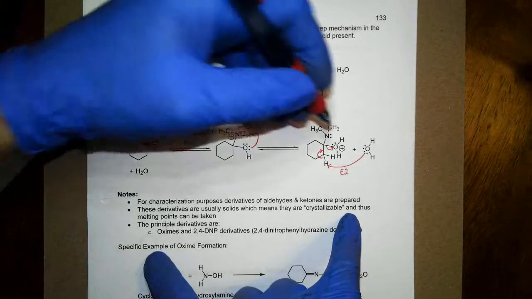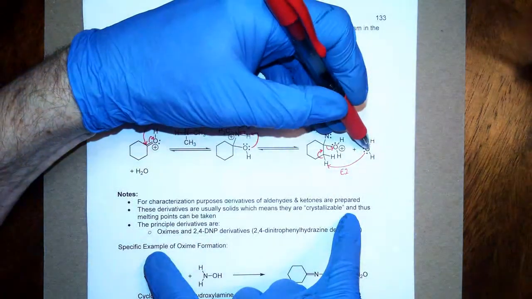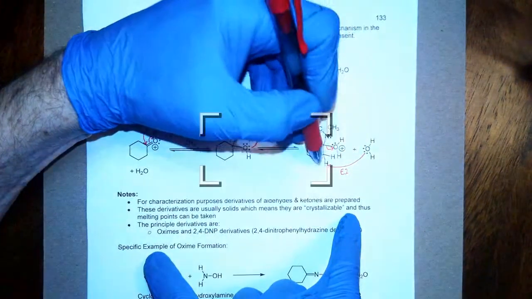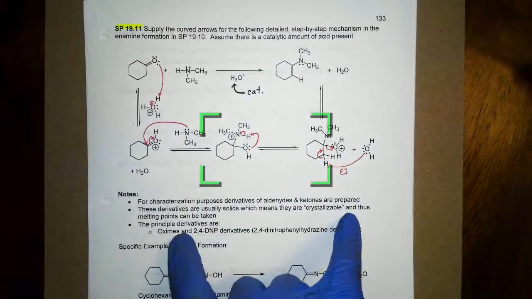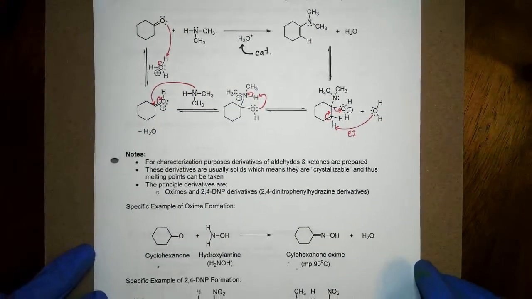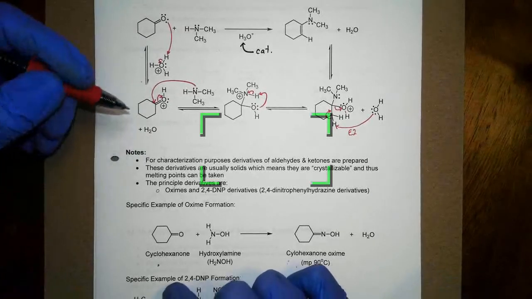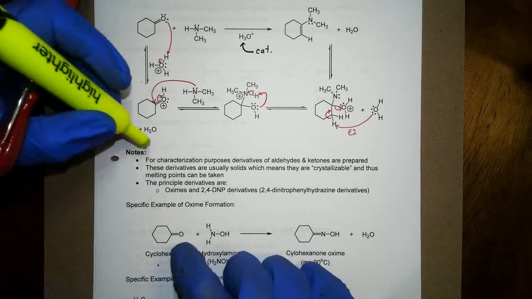And what happened in the process? Did we get our catalyst back? Yes, we did. When we form a bond between the oxygen here and this proton, we regenerated our catalyst. So this is the mechanism for enamine formation. So I have a few notes here about that, and why we're doing what we're doing in this particular section.